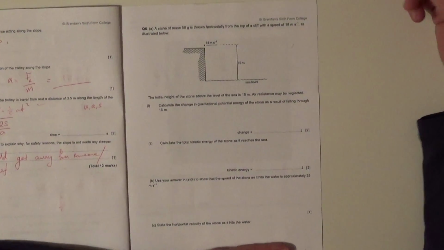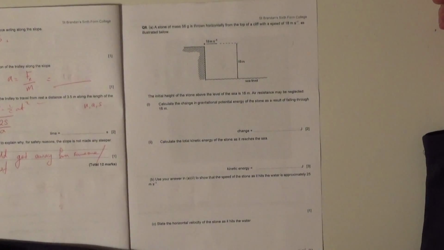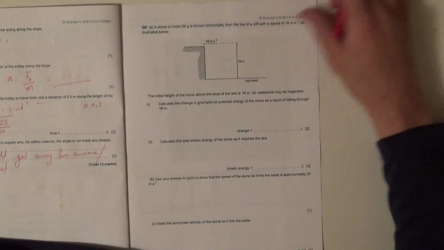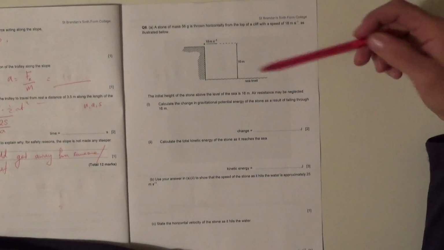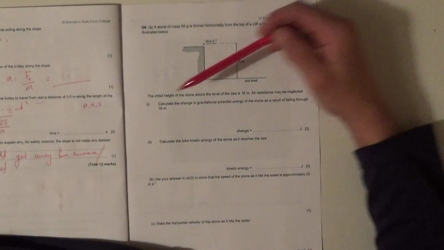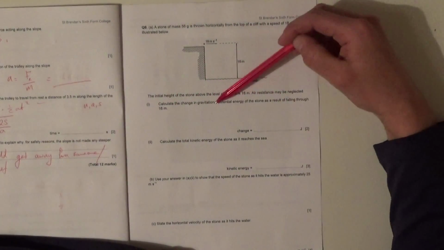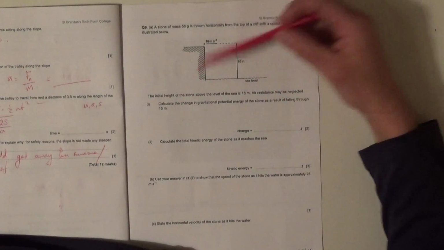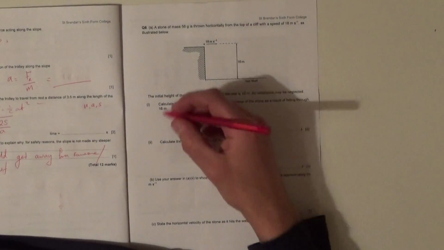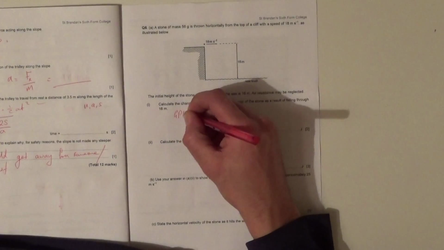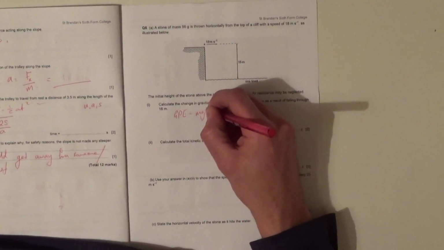Okay, I thought this was a very straightforward question myself, and I didn't really understand why a lot of people didn't seem to read it, I guess. But let's quickly take a look at it. Calculate the change in gravitational potential energy of the stone as a result of falling through 16 meters. So it really just wants us to do GPE. That's a GCSE question. GPE, mgh.